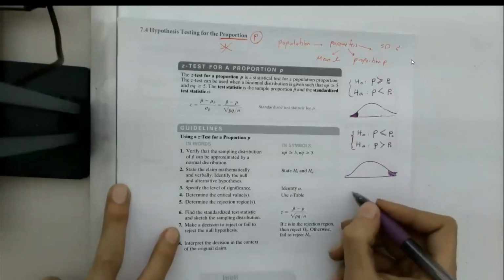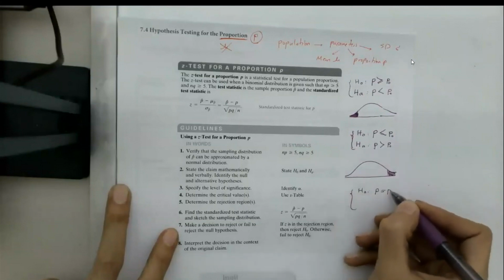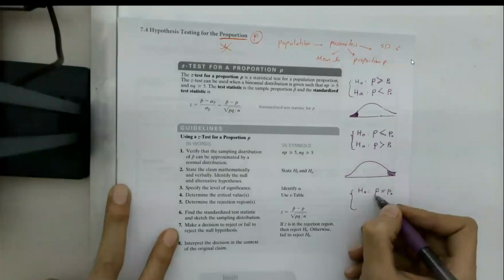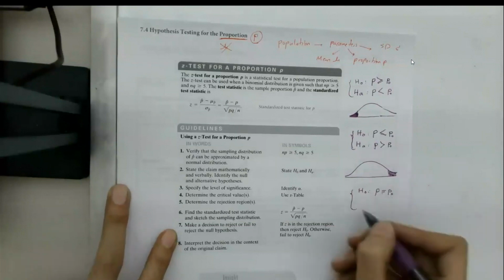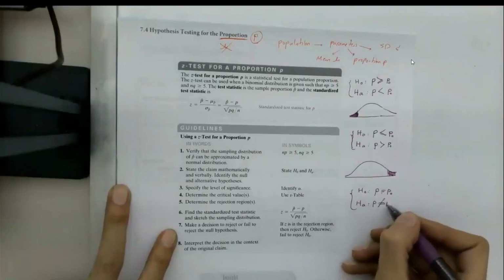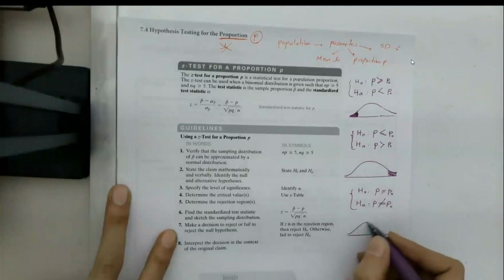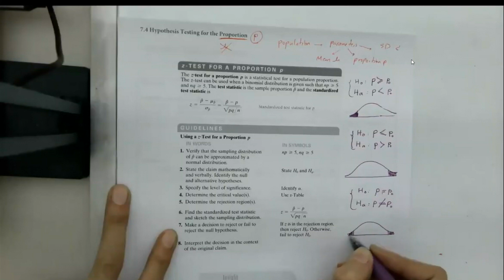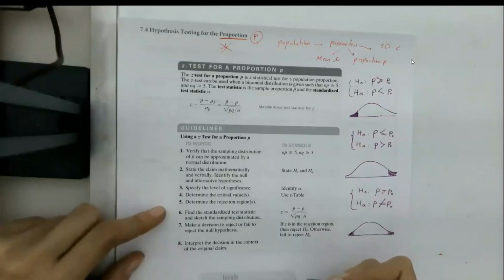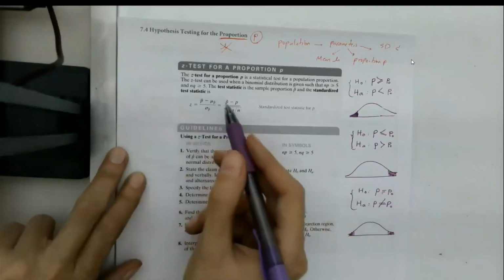And finally, if the null hypothesis says P is equal to P sub 0, population proportion is equal to a constant, its alternative says, hey, proportion is not equal to that constant. In this case, we get a two-tailed graph. Very well. So what are the steps? As usual, we have to follow some steps.